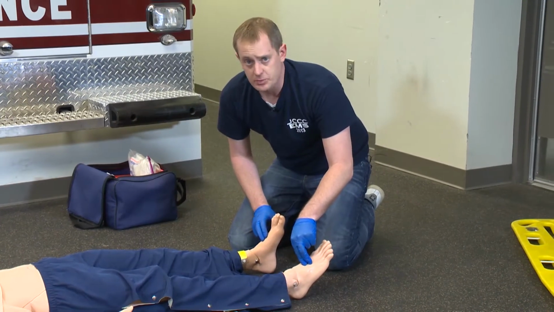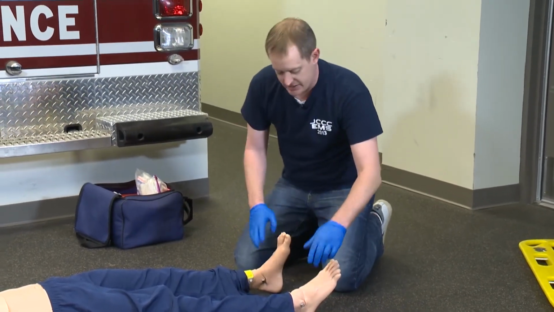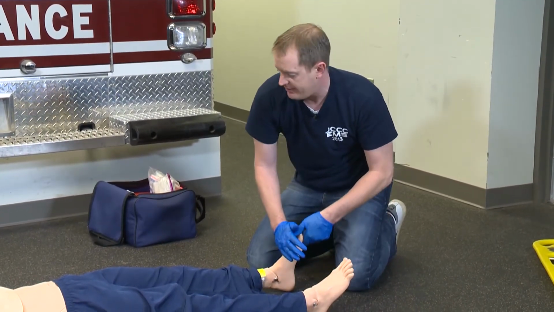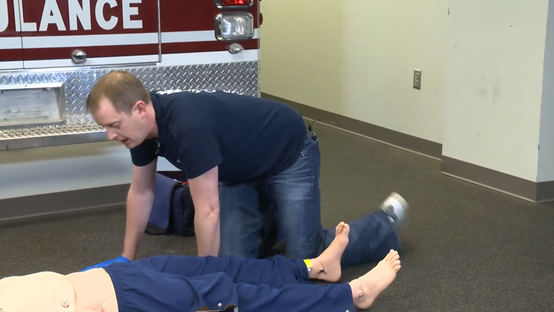Just because my patient's unresponsive, I'm not going to assume that he can't hear me or follow my direction, so I'm going to specifically ask, can you wiggle your feet for me? He doesn't do anything. Can you feel me touching? Tell me which toe I have. Okay? Still an assessment worth trying, even if he does not answer.